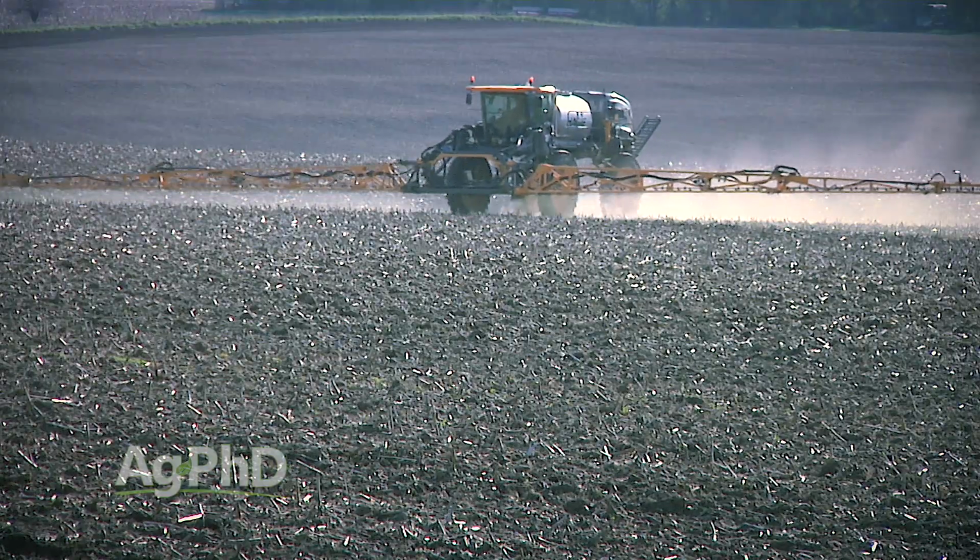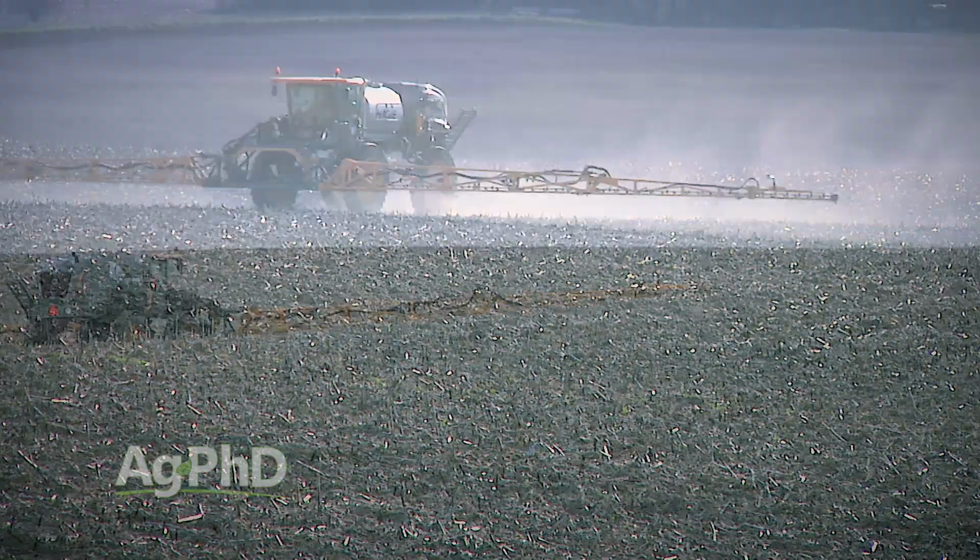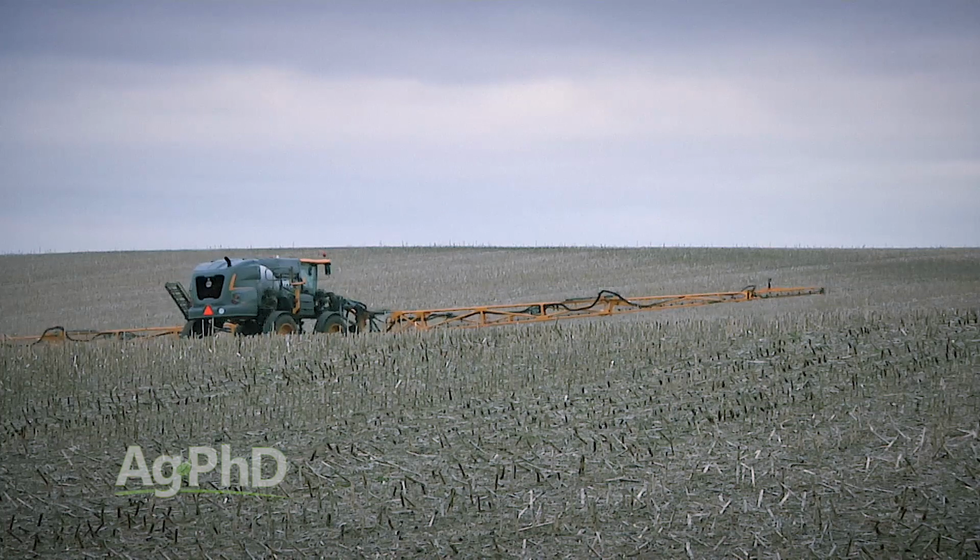All right, here are the keys though. Number one, you have to make sure you're using a higher rate than normal or the highest labeled rate. We don't ever want to exceed the highest labeled rate, but just make sure you keep your rate up, because there's a very good chance you're going to lose a little bit of that herbicide between now and spring.